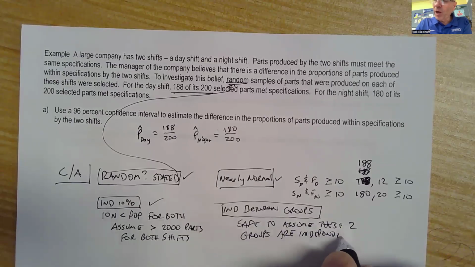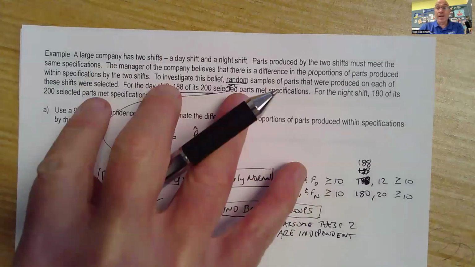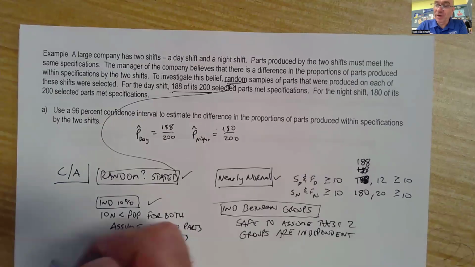Some of you would be like, well, what if, what if, what if? No, just stop doing the what ifs, unless there's a compelling reason why. Just go with it. Don't borrow trouble here, people. Don't borrow trouble.